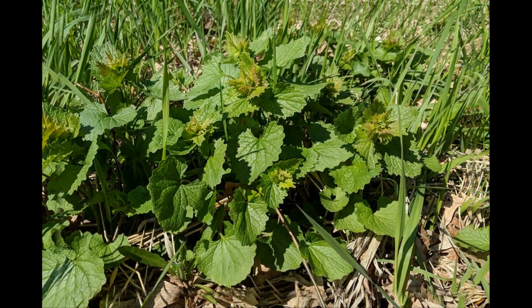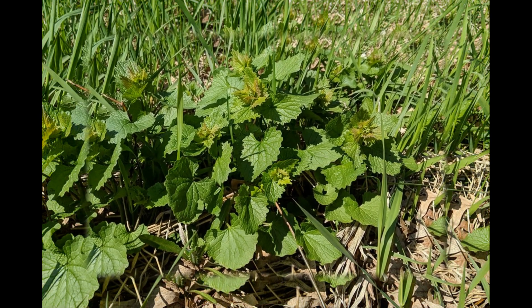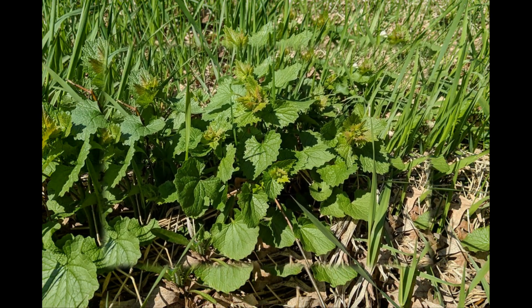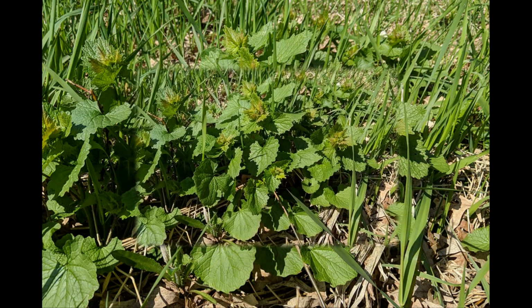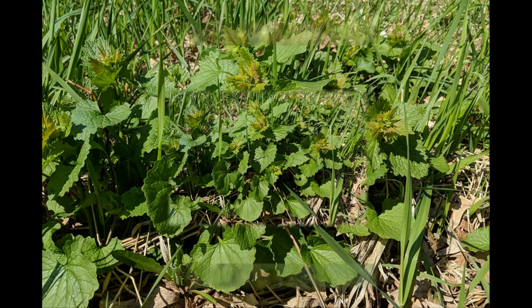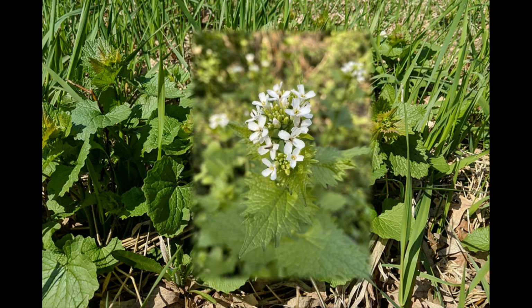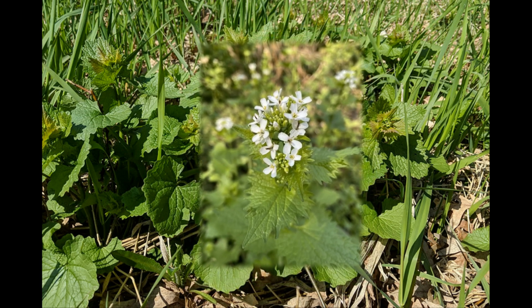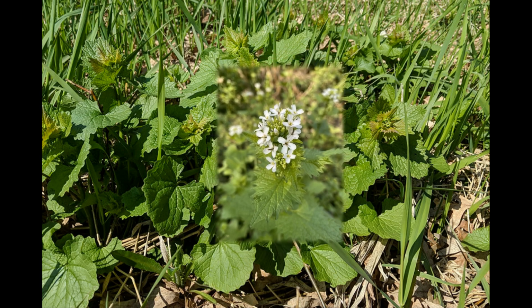Garlic mustard is a biennial. That means it comes up the first year and then the second year it flowers. It forms a small rosette the first year that's 1 to 6 inches tall, and then the second year it'll grow up to 4 feet high, and it's often the only plant of that height with a white blooming flower in the woods during May and early June, depending on the year.